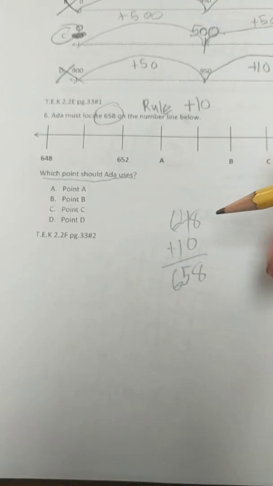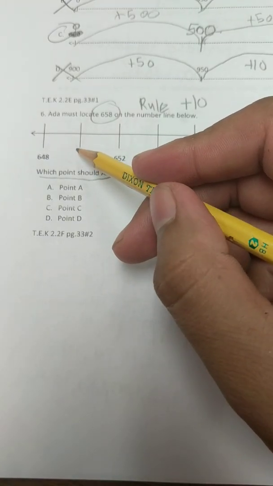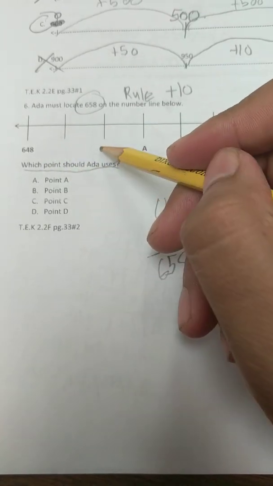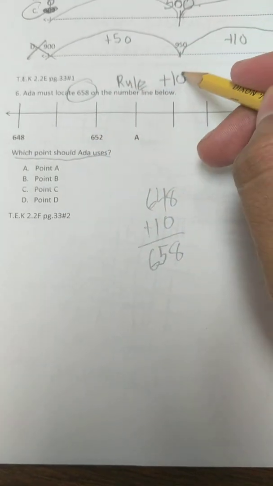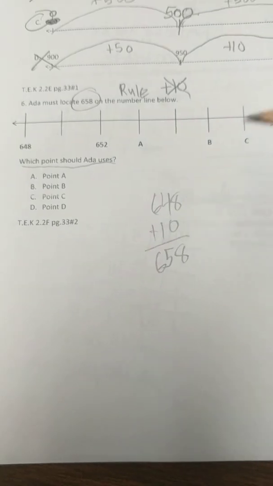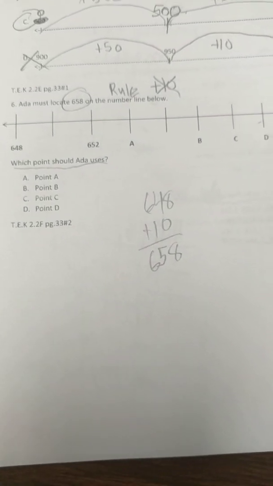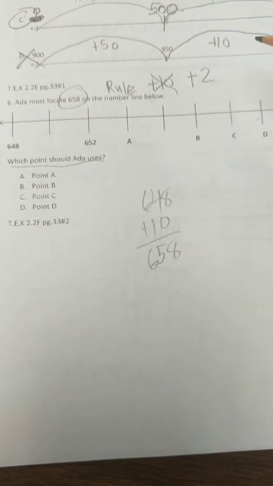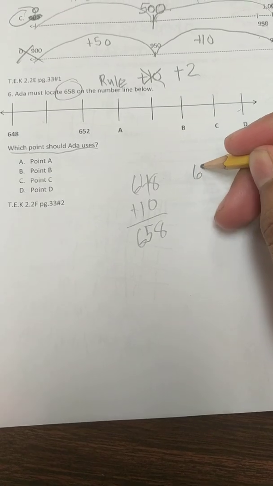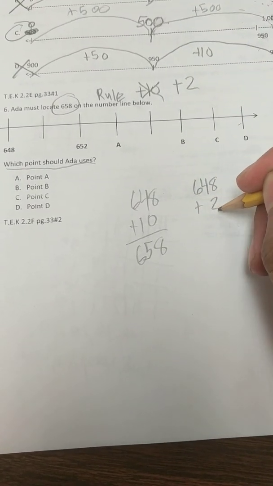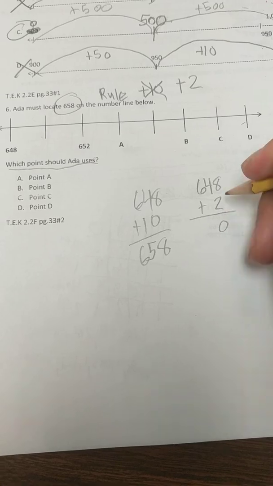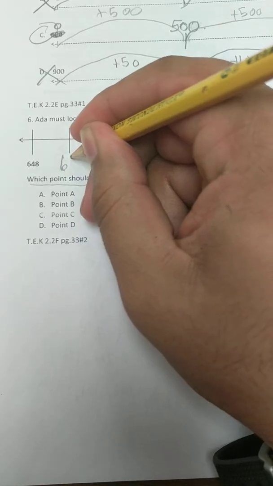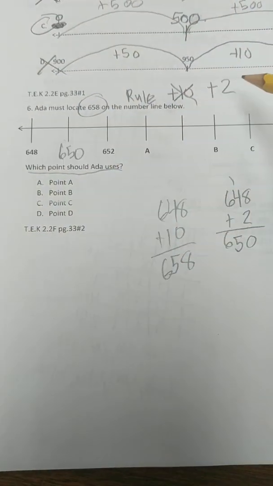658. If I put 658, that's more than 652, and we can't do that because anything to the left of a number on the number line is less. So it's not rule 10. Way too high. Okay. What should I try? Let me try plus 2. Okay. So 648 plus 2 would be 650. Okay, it might work. 650 plus 2.